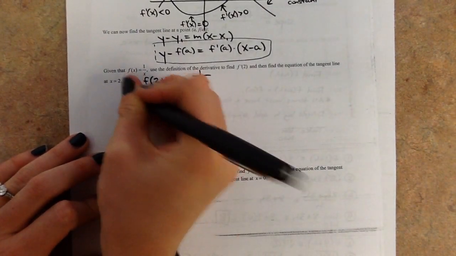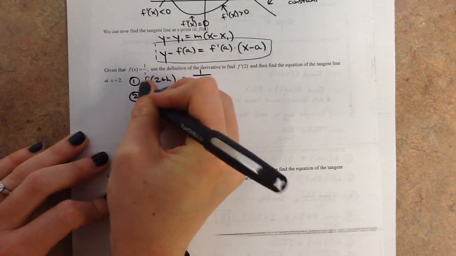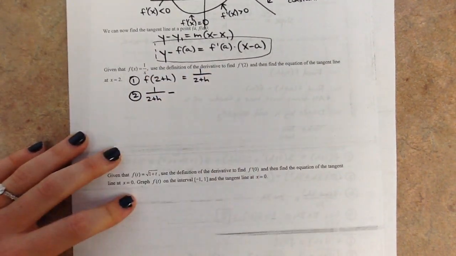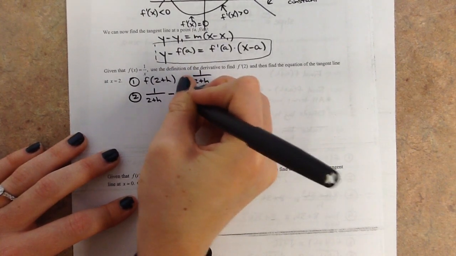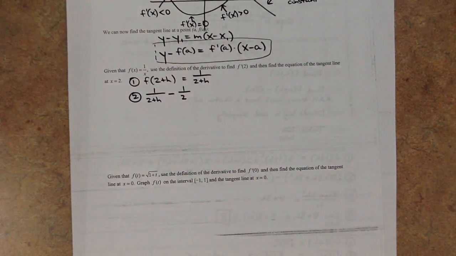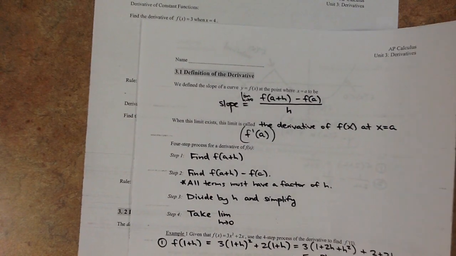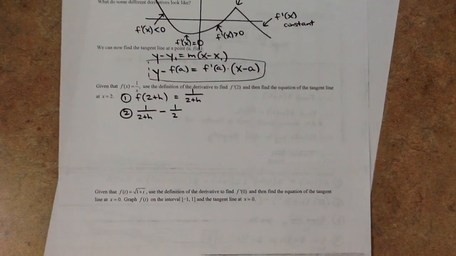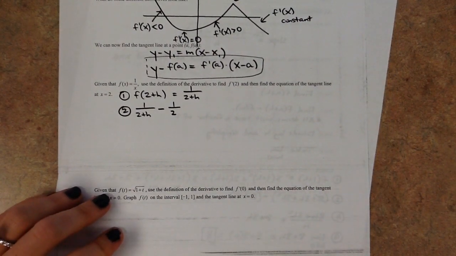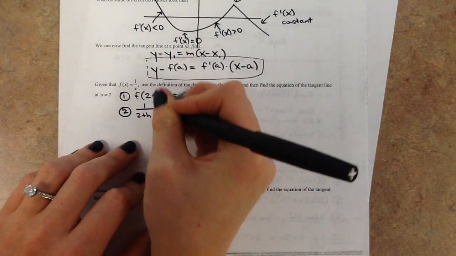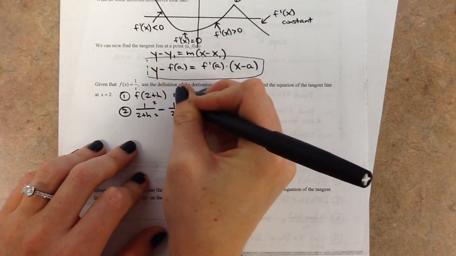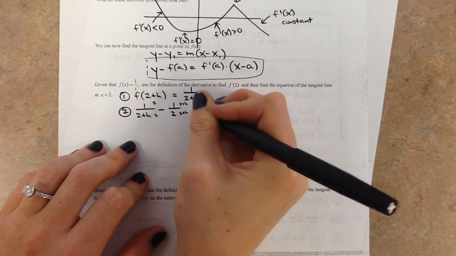Then next, I take that piece that I just found, and then I subtract the function value at 2, which of course would just be 1 over 2. Now this is the part. If we flip back to our rules, after step 2, all terms must have a factor of h. So we've dealt with the rational ones before. What we do is we get a common denominator. So here I multiply by 2 over 2. Here I multiply by 2 plus h over 2 plus h.